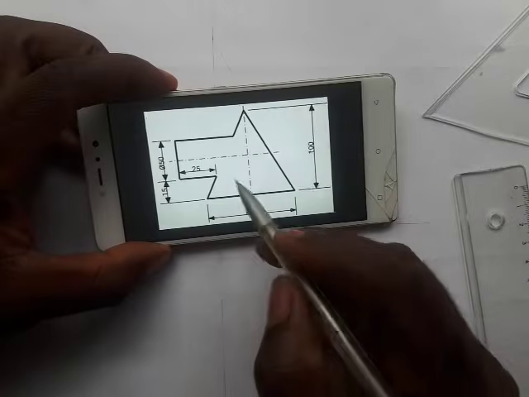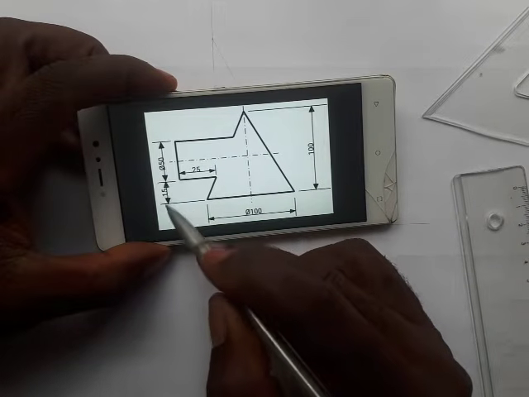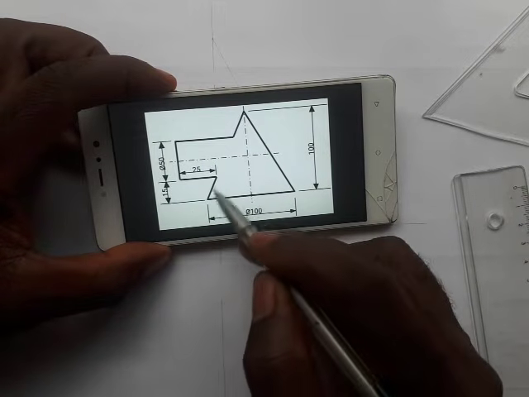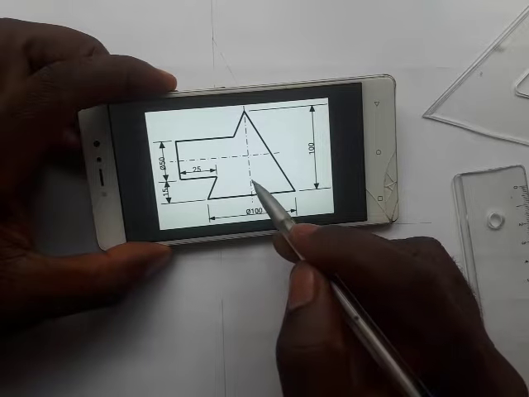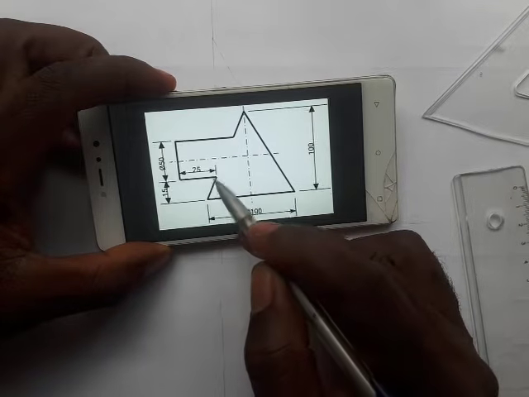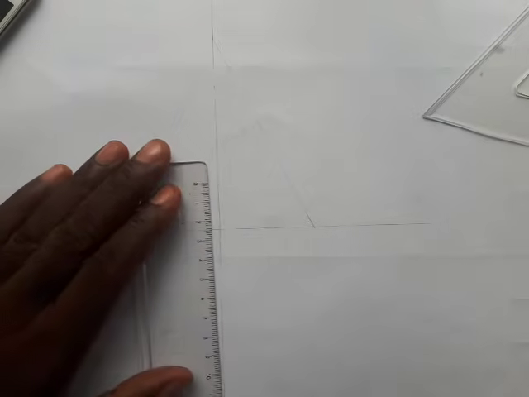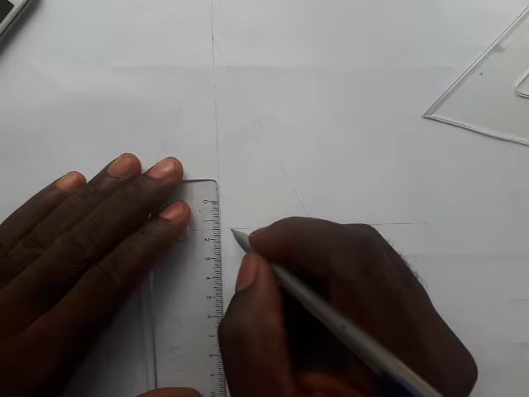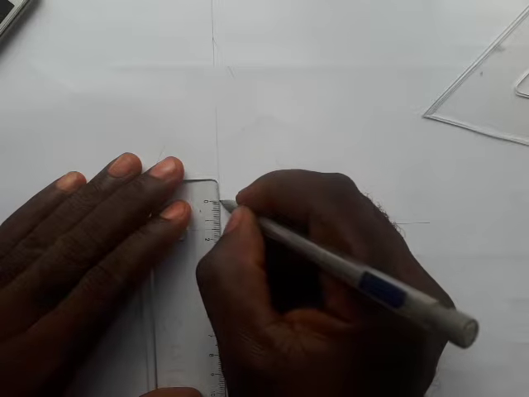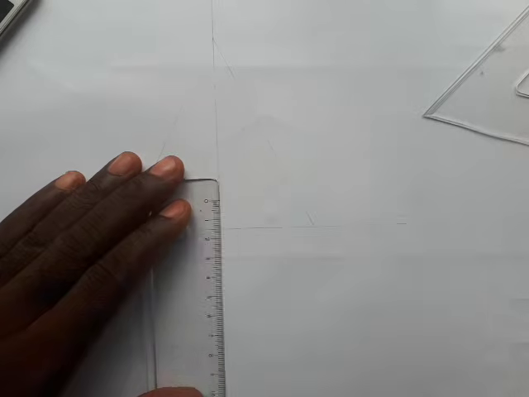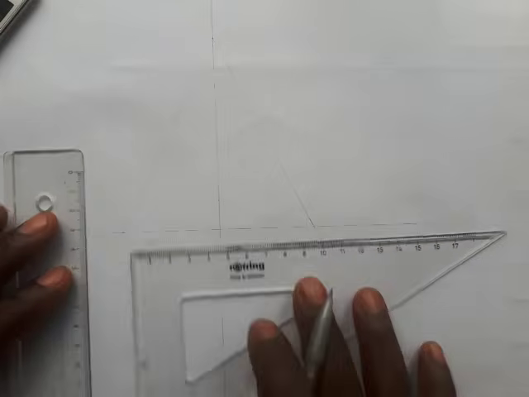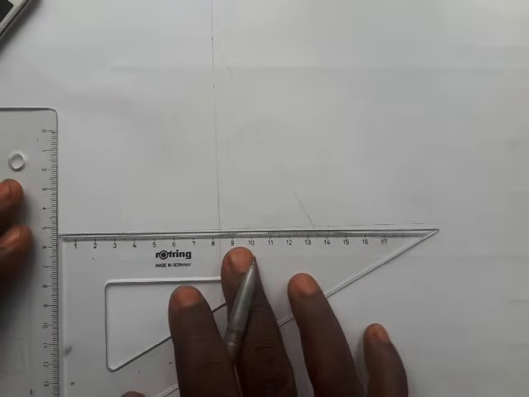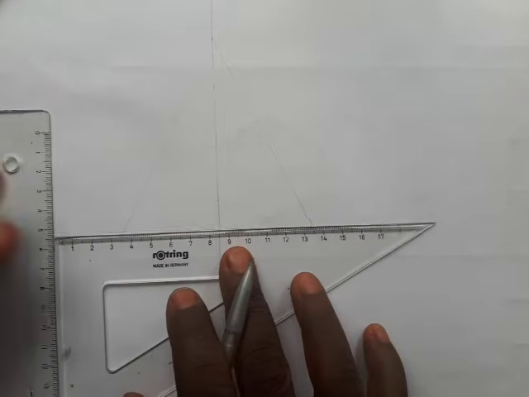Now we were told that this height here is 15. That is not the slant height, it is the perpendicular height. So you measure 15 and locate the point on the side of the cone. Then I'm going to get my set square and align it properly with this horizontal.